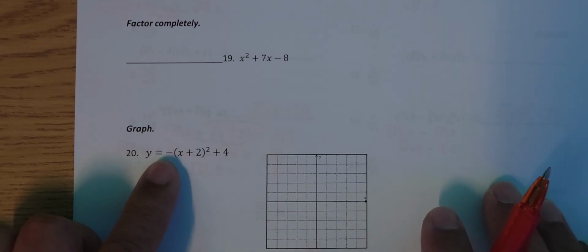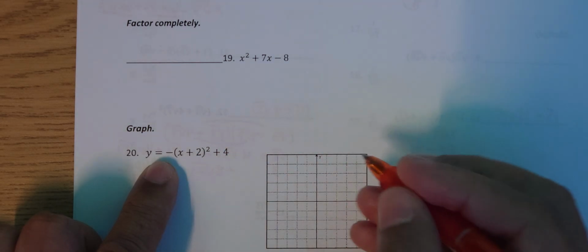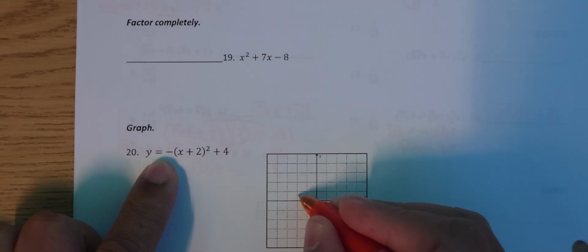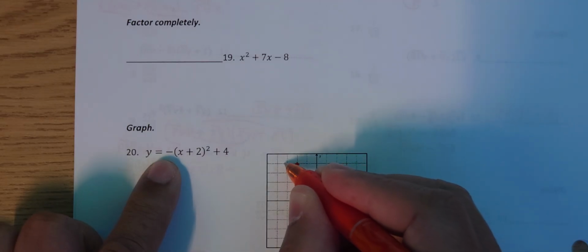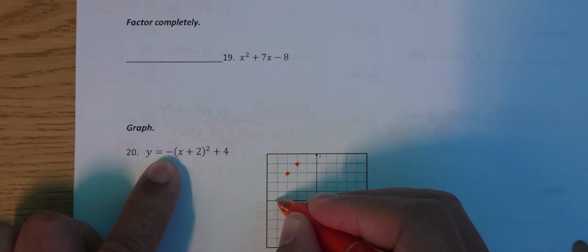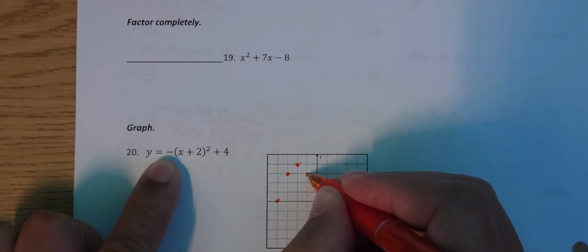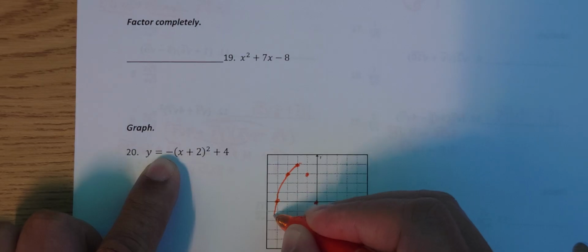So the last even problem is number 20. This is a quadratic. Notice it has a negative value for a. A is negative 1, so the graph opens down. So it goes to the left 2, up 4. So left 1, 2, up 1, 2, 3, 4. Then left 1, down 1, left 2, down 4. Right 1, down 1, right 2, down 4. And then when I sketch the graph, it looks like this.